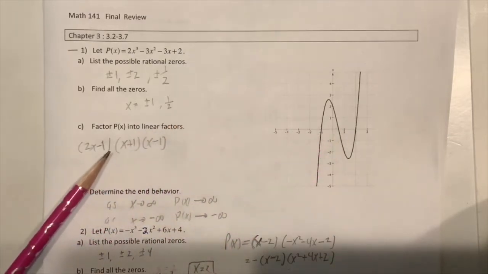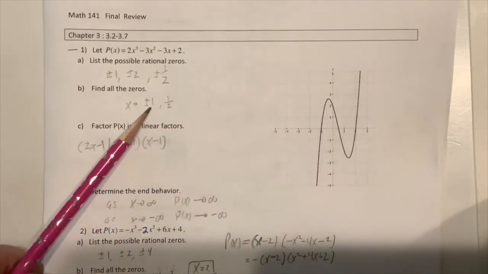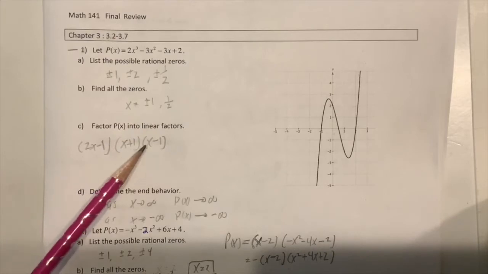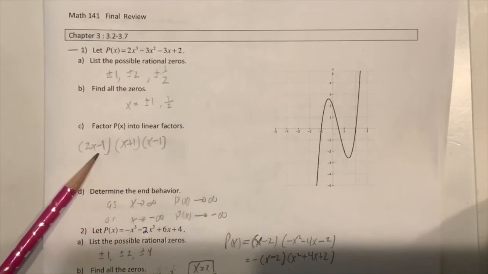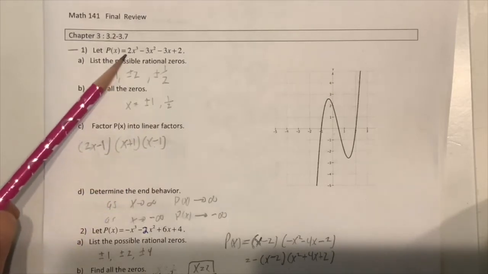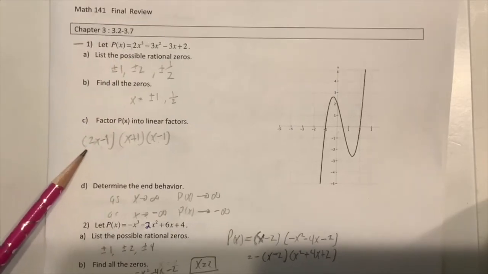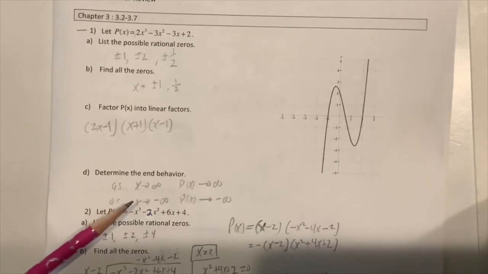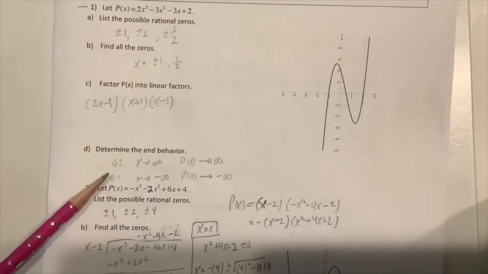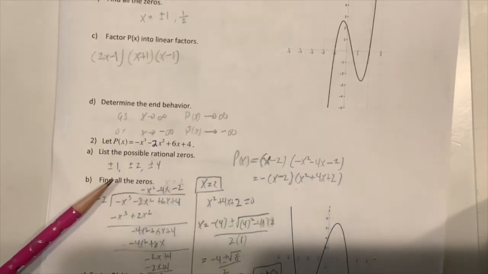So you could write all the rational zeros as x plus 1, x minus 1. And instead of saying x minus 1/2, since the coefficient has to be 2, you could also say 2x minus 1. That's a better choice, isn't it? And the end behavior, you can see. Let's look at another one.